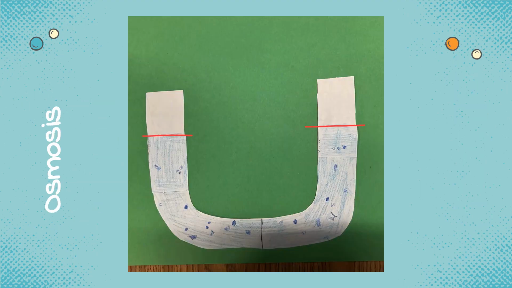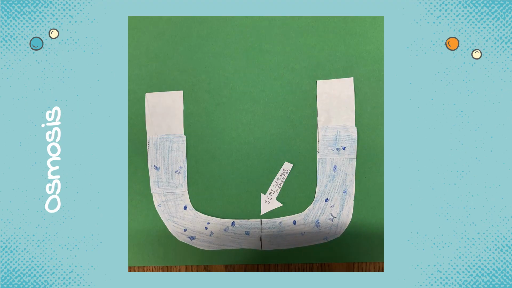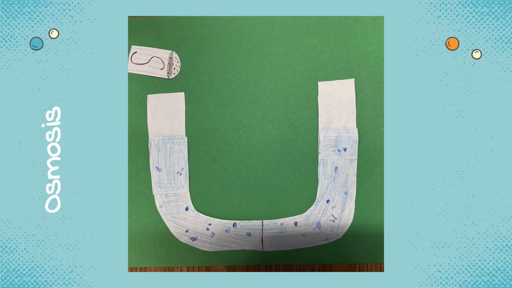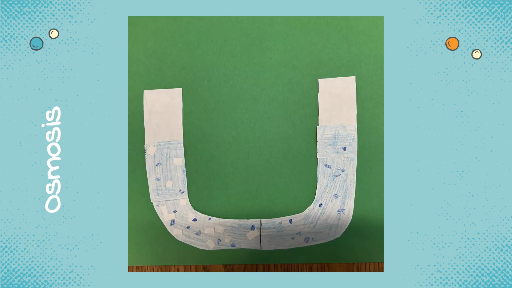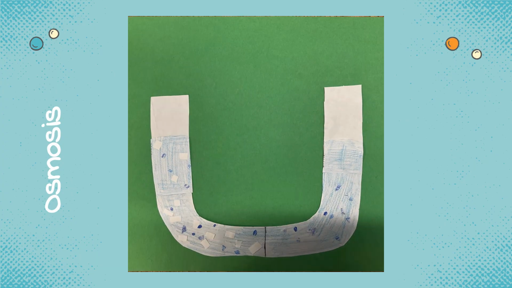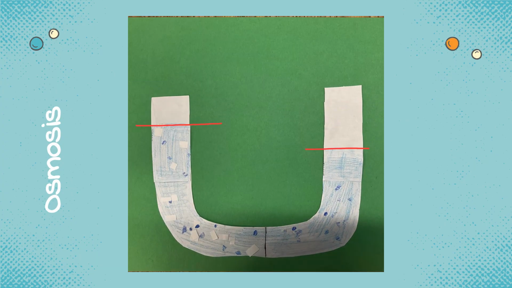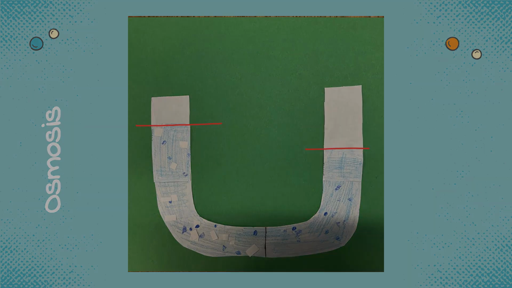To understand osmosis better, picture a U-tube with pure water on both sides and a semi-permeable membrane in the middle. If we add salt molecules, which are too big to go through the semi-permeable membrane, on the left side, the water will gradually rise, trying to make the water-to-salt ratio even. The overall effect is that the water on the left side of the U-tube has risen.